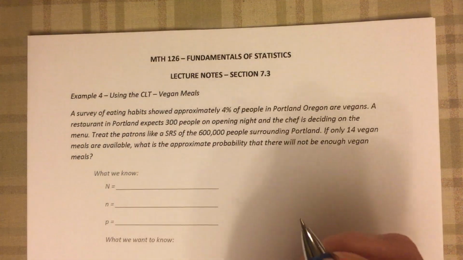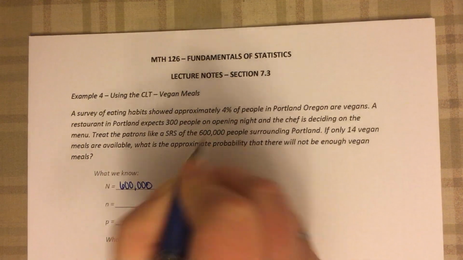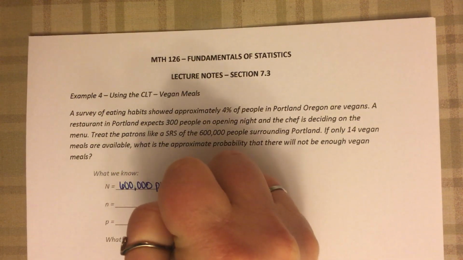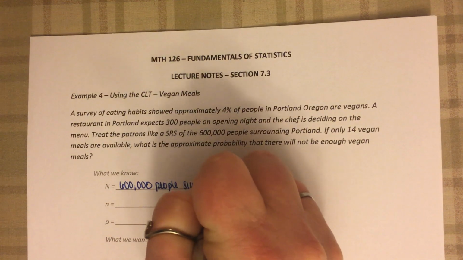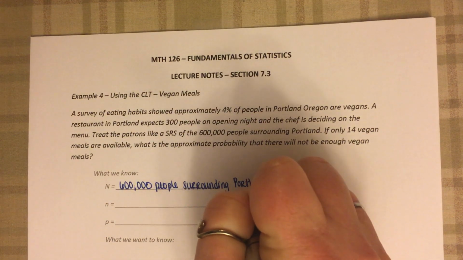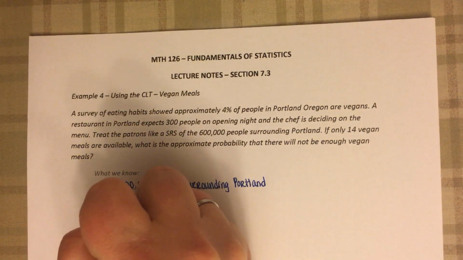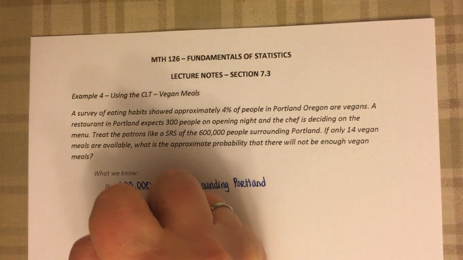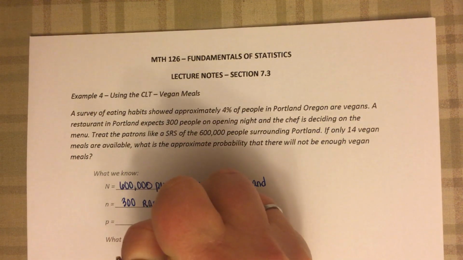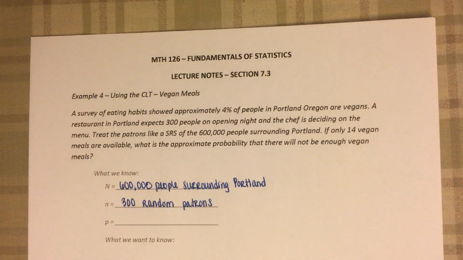Okay. So our population is the 600,000 people that surround Portland. Okay. Our N, our sample, is the 300 random patrons that decide to visit this restaurant on opening night.